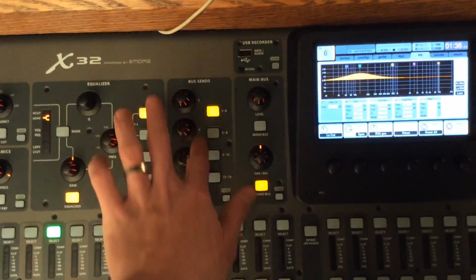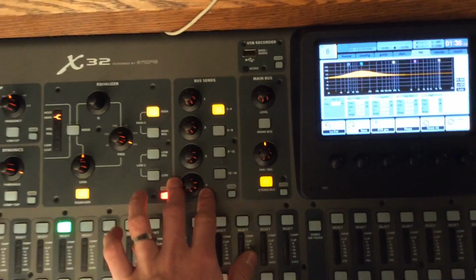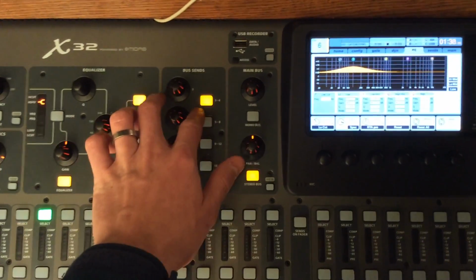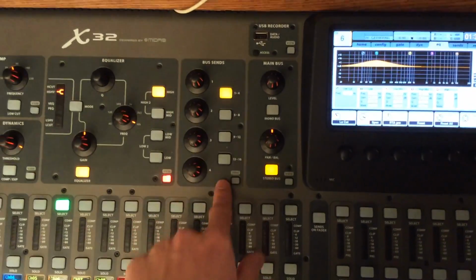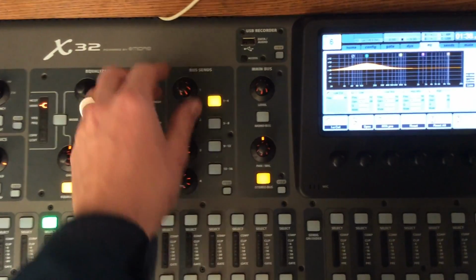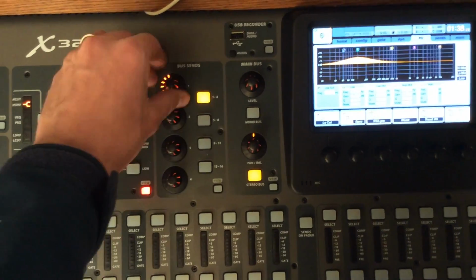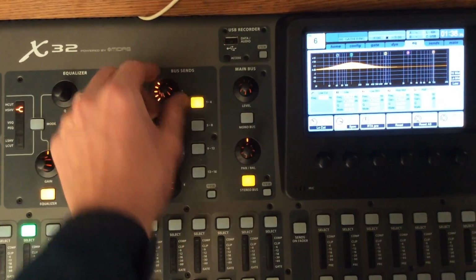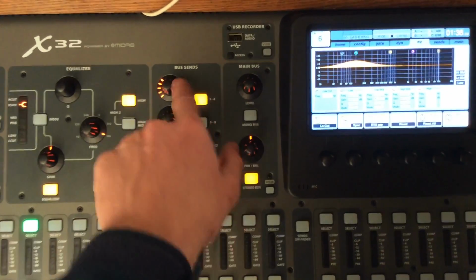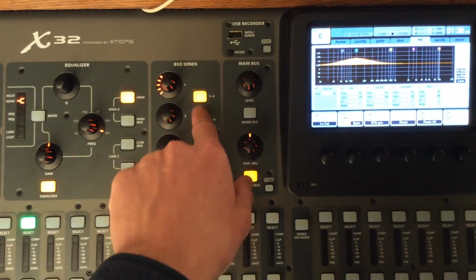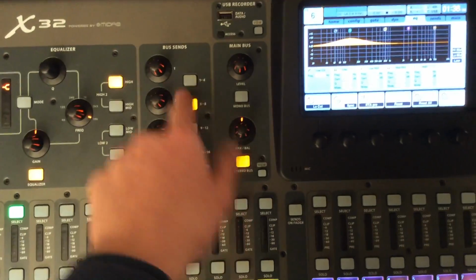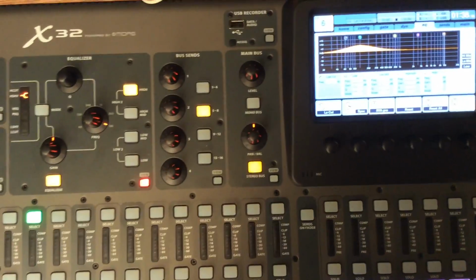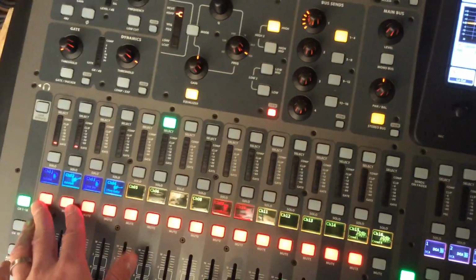Then you've got the bus sends right here. They're broken up 1 through 4, 5 through 8, 9 through 12, 13 through 16. So this button here is determining what these encoders do. Right now, number 1 is number 1. When I push this, now number 1 is number 5, because now these 4 encoders are representing buses 5 through 8. So again, for the selected channel.